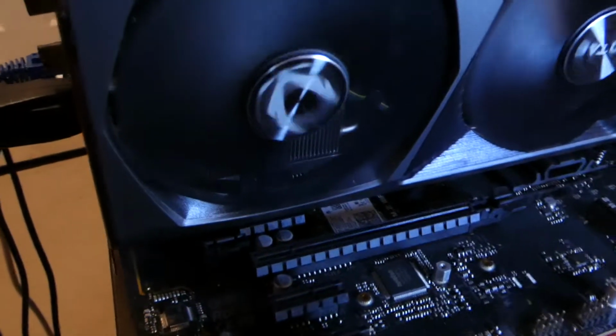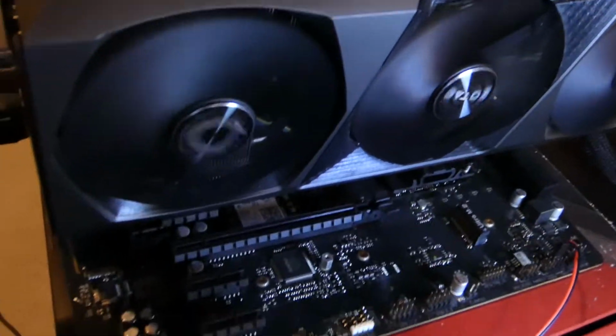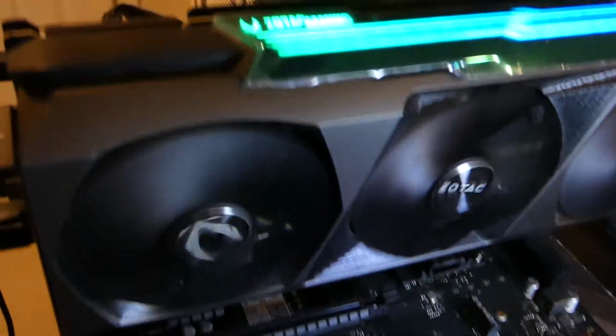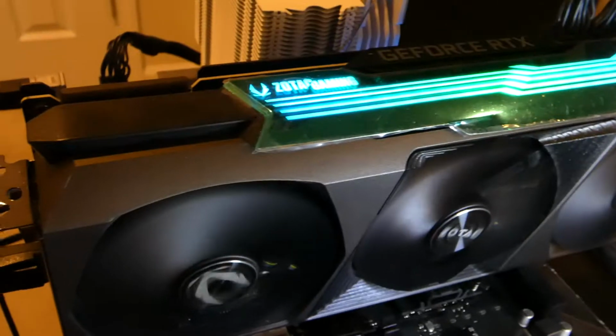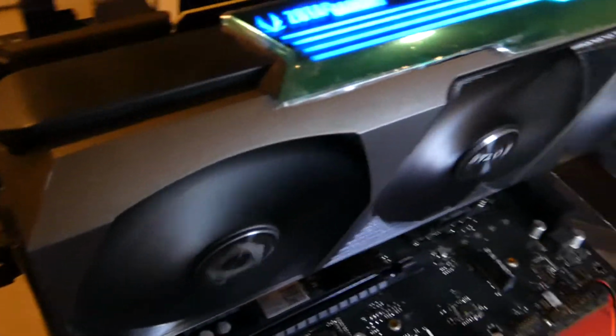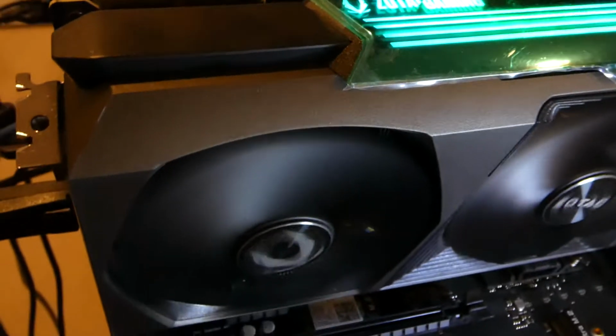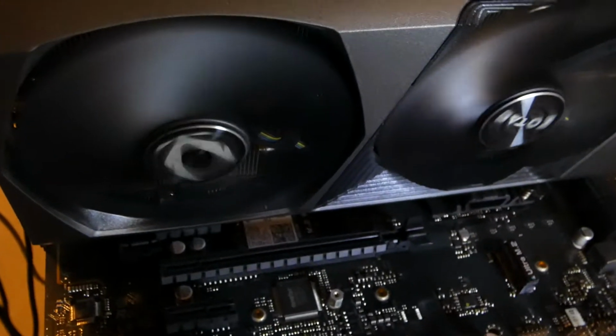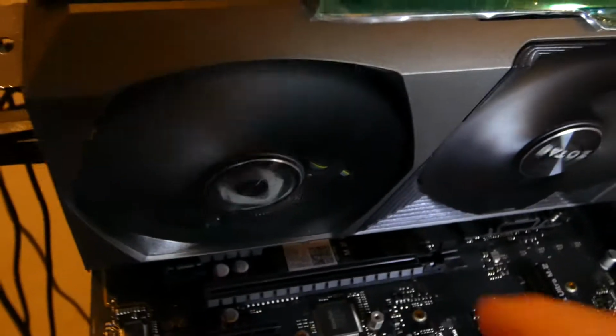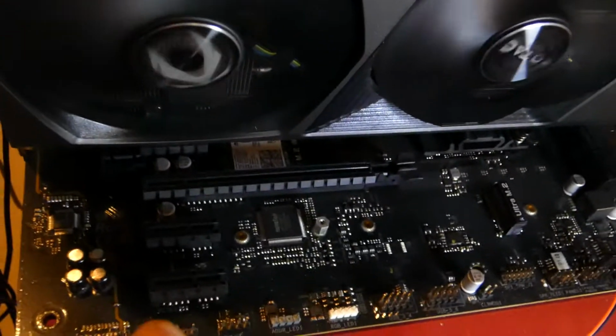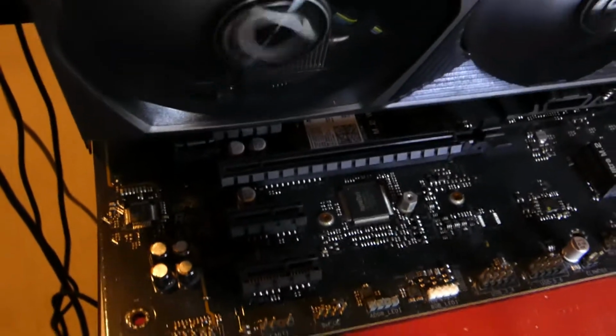Let's go look at 5.0, okay? This is a Z590. This happens to be an RTX 3090. It is plugged in a PCIe 4.0 slot, okay? So this motherboard only has one 4.0, the 3.0 there, and 2 of the smaller 1.0s.